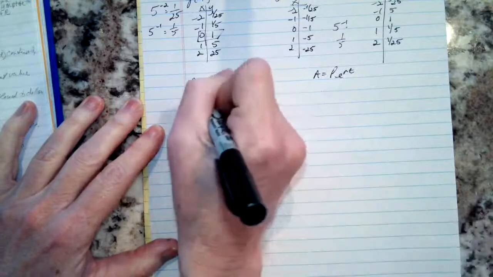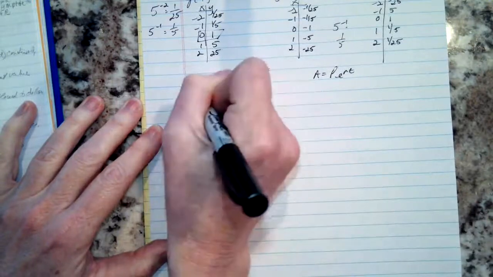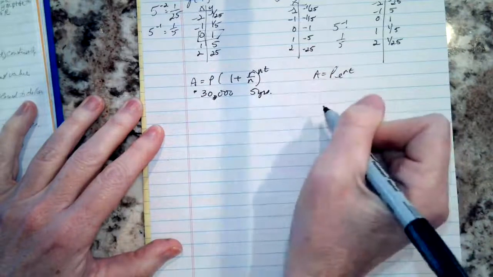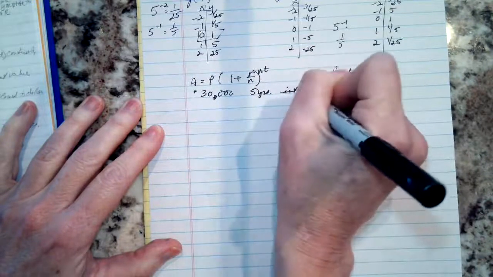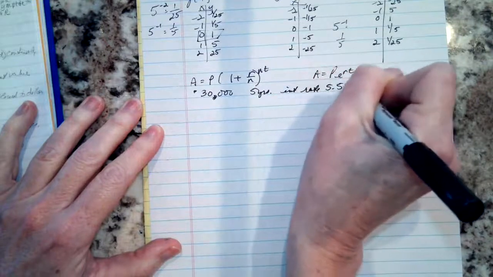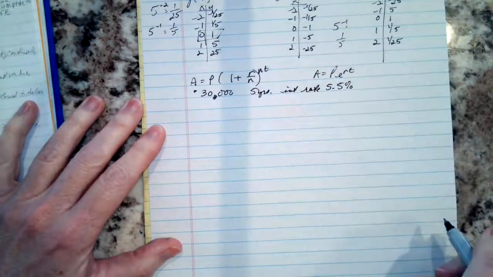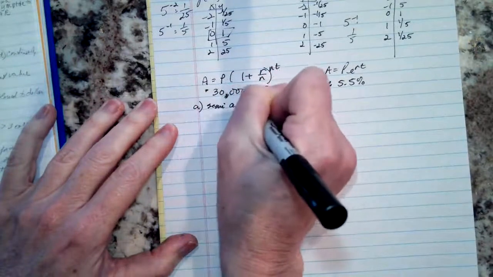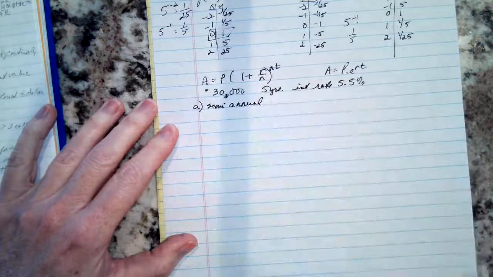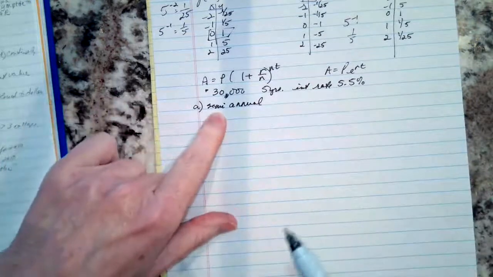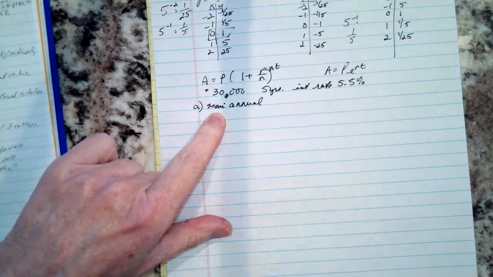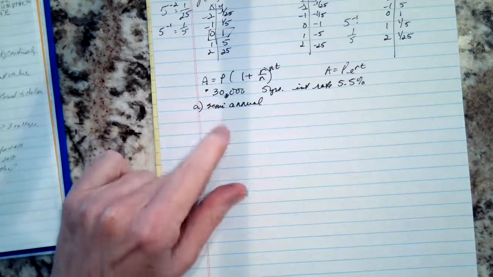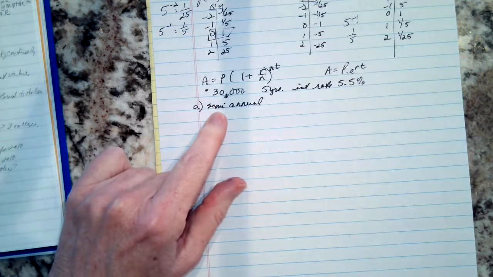Okay, we are going to look at if you have $30,000 to invest, you're going to invest it for 5 years, and your interest rate is 5.5%. We're going to see how much money you're going to make if you put it in a fund that compounds your interest semi-annually, and several other ways. So the first way we're looking at is what happens to this money if we compound it semi-annually.